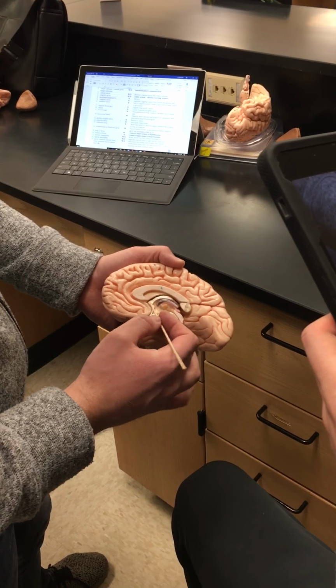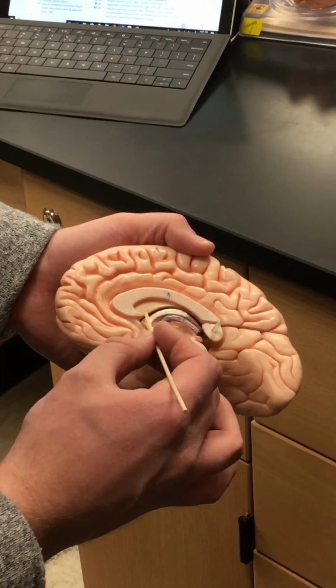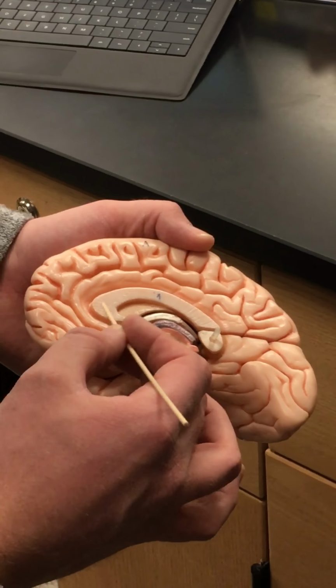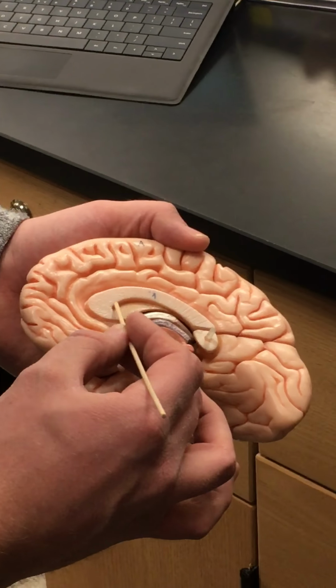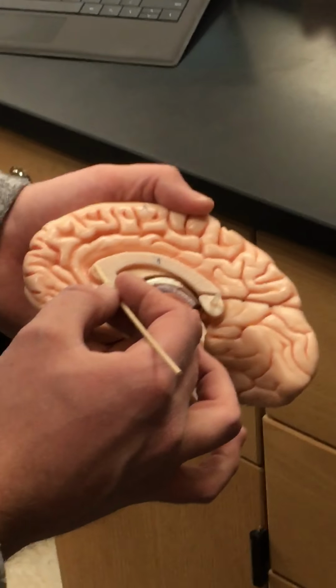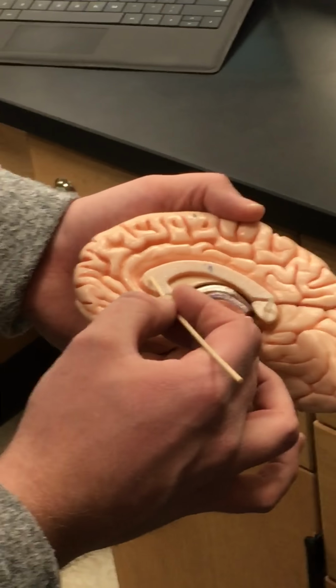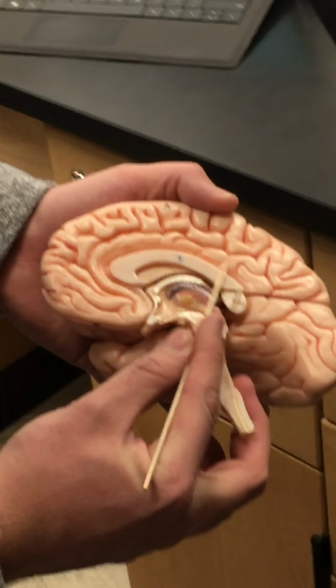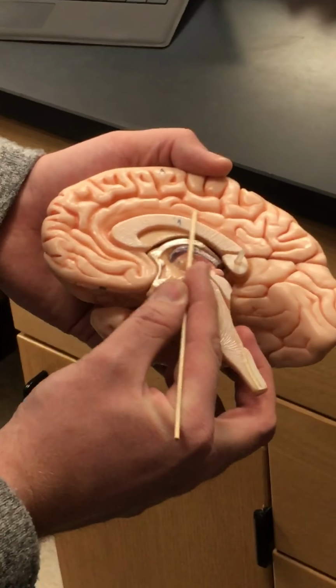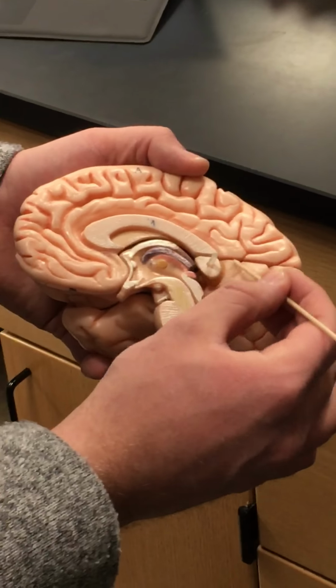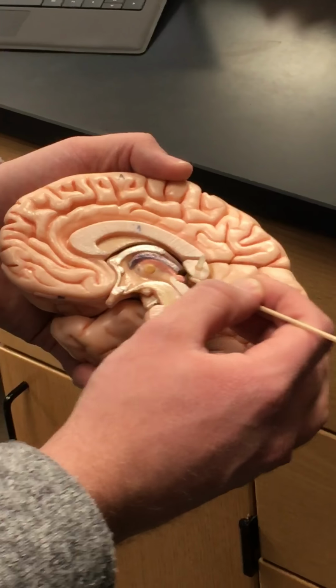The corpus callosum is divisible into four parts. You've got the rostrum of the corpus callosum down here, the genu of the corpus callosum right here, and it's called a genu because that's Latin for knee, so it looks like a bent knee. And then you've got the body of the corpus callosum through here. And then finally you've got the splenium in the back, the splenium of the corpus callosum.